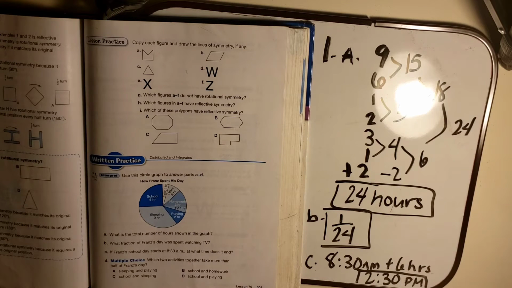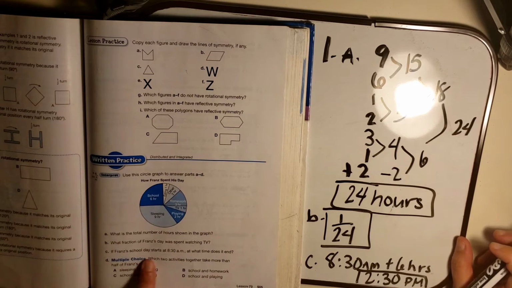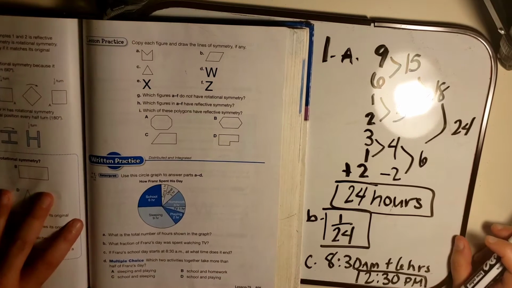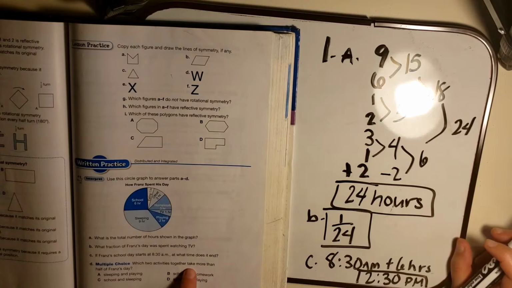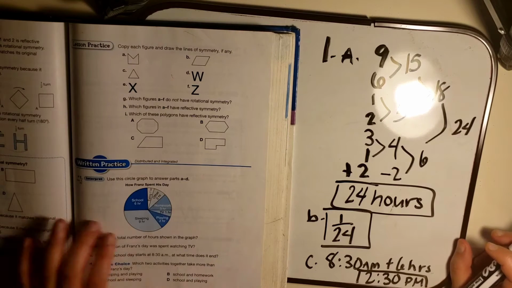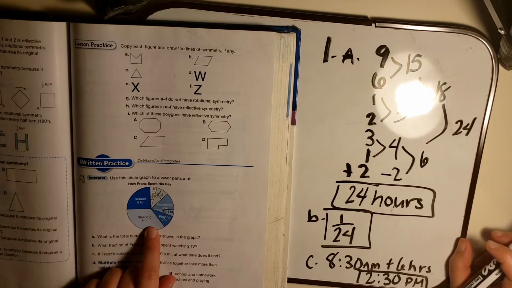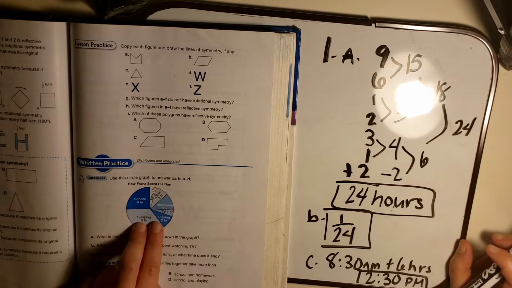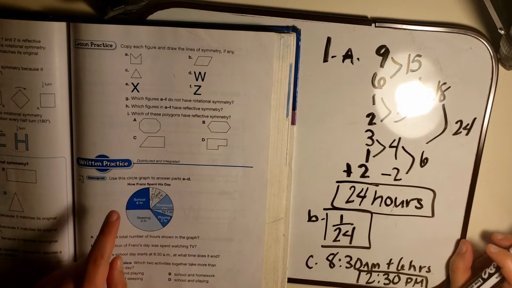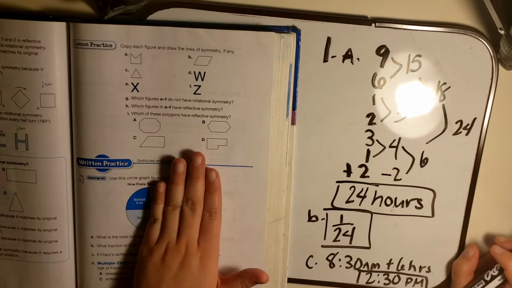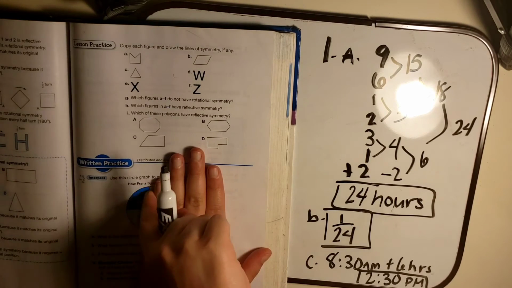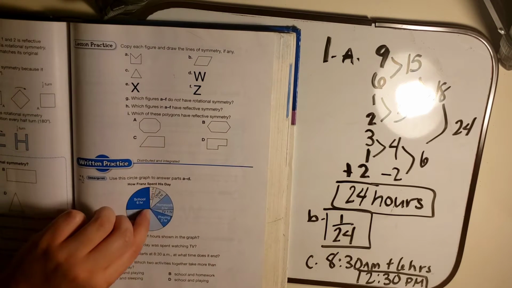And let's see, letter D. Which 2 activities together take more than half of Franz's day? So if we look at this, just picking 2 activities takes up more than half. Well, half of it would be kind of if we drew a line right there down the middle.